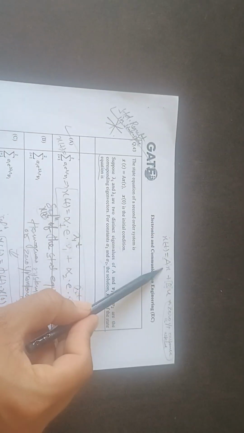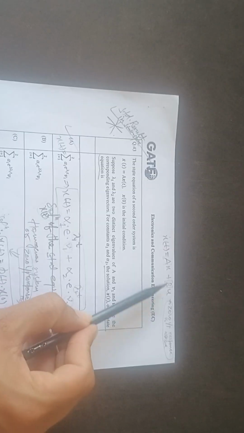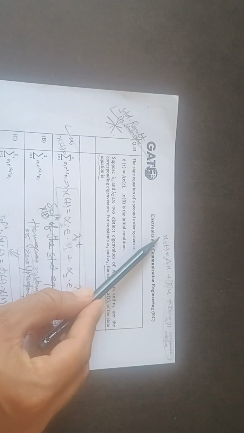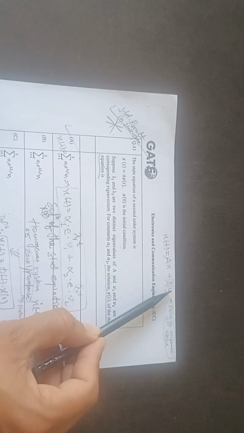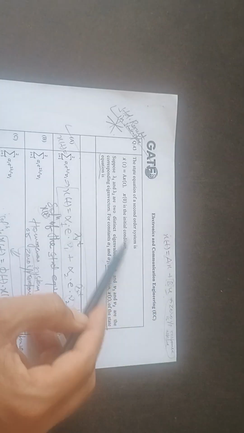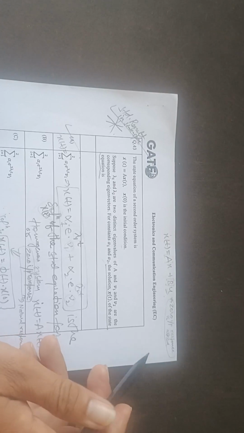So usually we know that from the state model it is x dot is equal to Ax plus Bu. But here there is only x dot is equal to Ax, so it means the input u is 0, so it's a zero input system. So the zero input response is asked, which means the output only due to the initial condition.